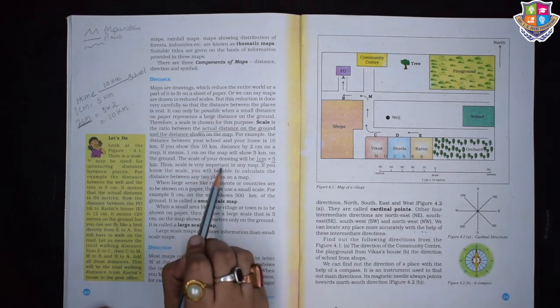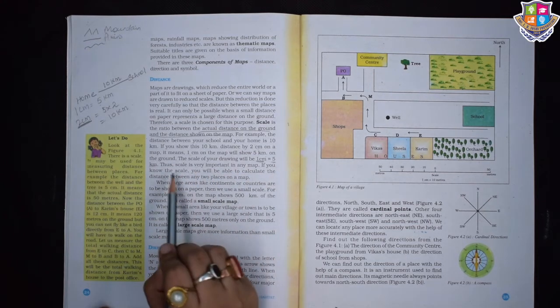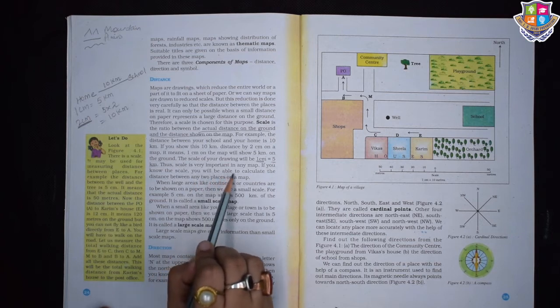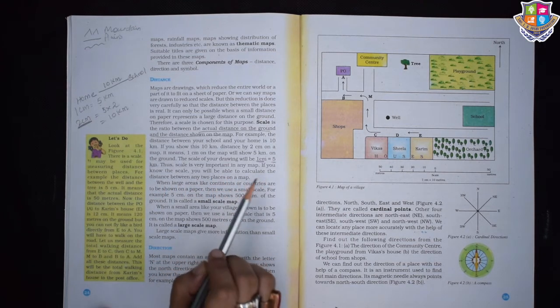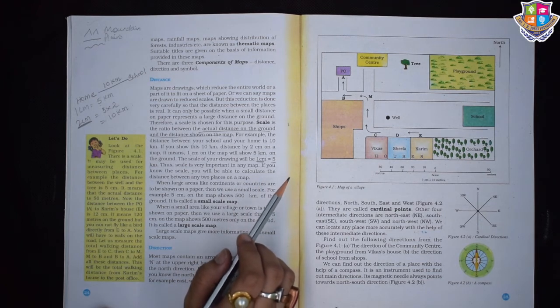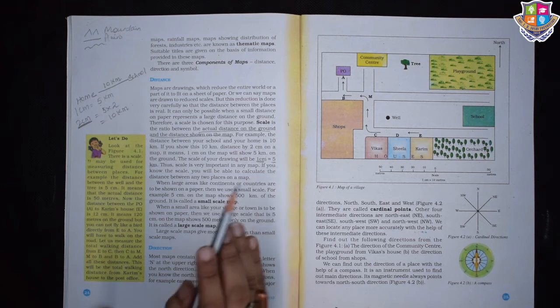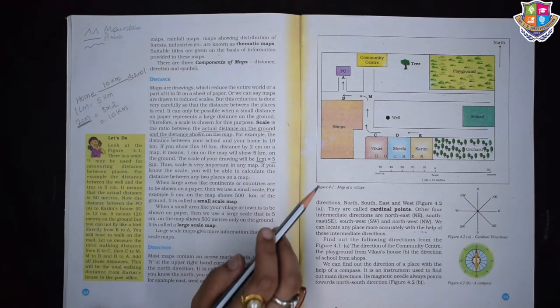Thus, scale is very important in any map. If you know the scale, you will be able to calculate the distance between any two places on a map. So scaling is very important. If you don't use a scale, you will not find the actual distance on the map.